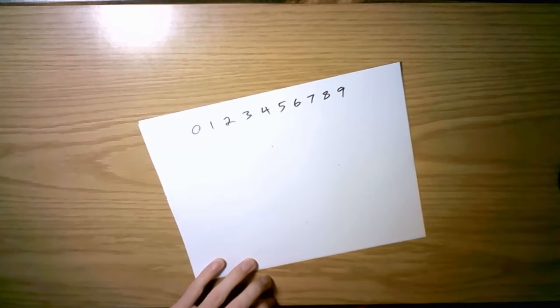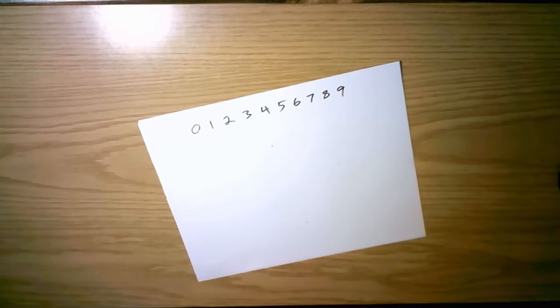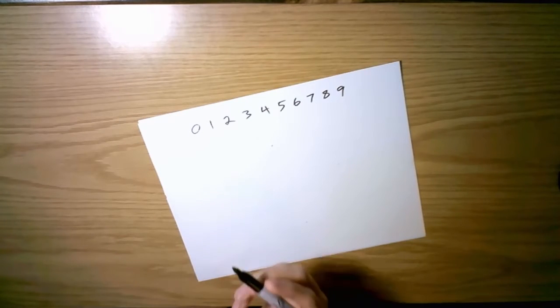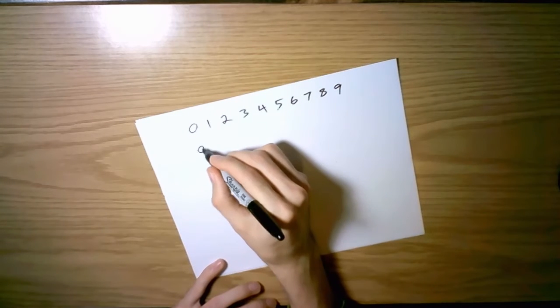There's other bases that you can use as well though. For example, programmers might use base 2 numbers, or sometimes referred to as binary. Since it's base 2, it uses 2 numbers, and those 2 numbers would just be 0 and 1.